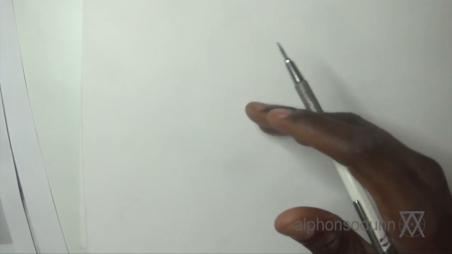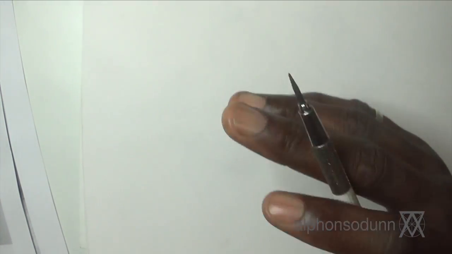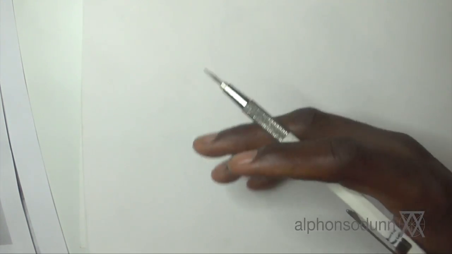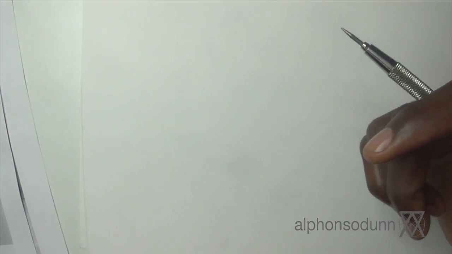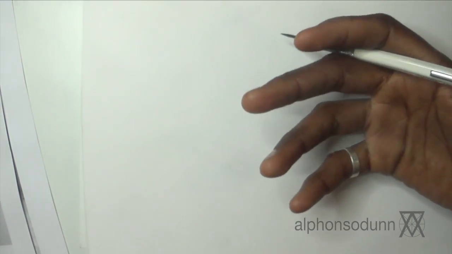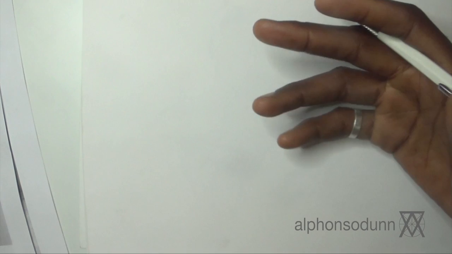So in this tutorial, I'm going to share something with you guys that I think is very useful when it comes to figure drawing. Actually, just about drawing anything, especially natural forms. And it has to do with what is generally known as rhythm lines or lines of rhythm.